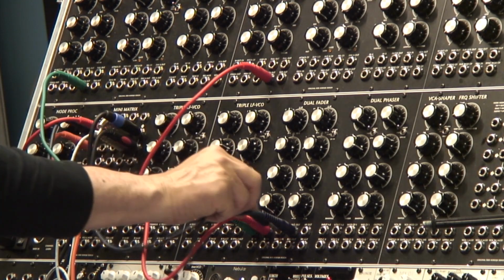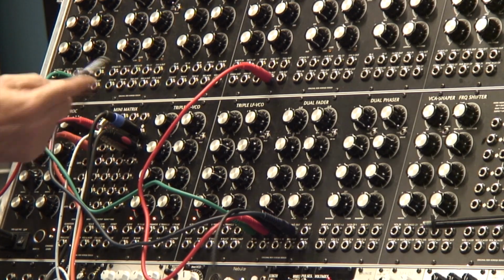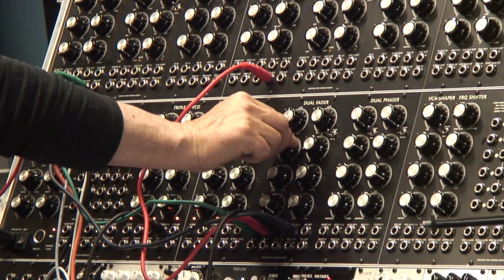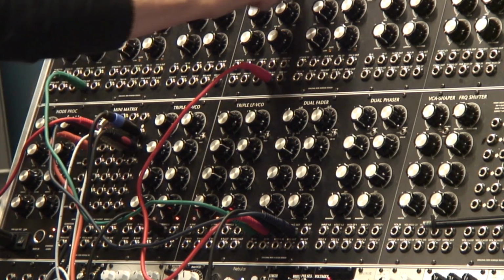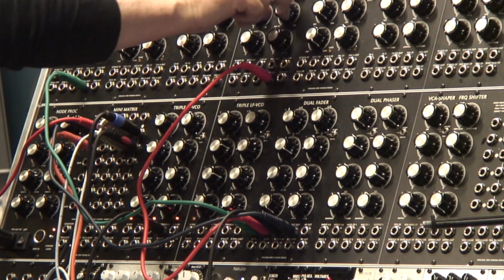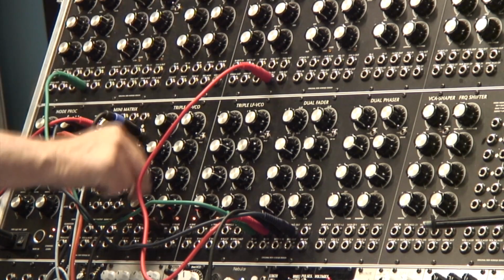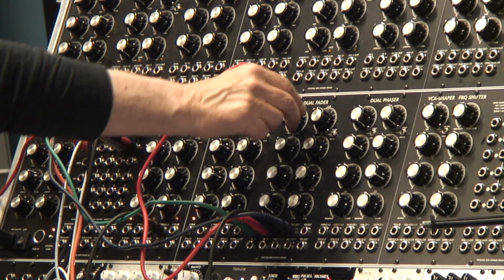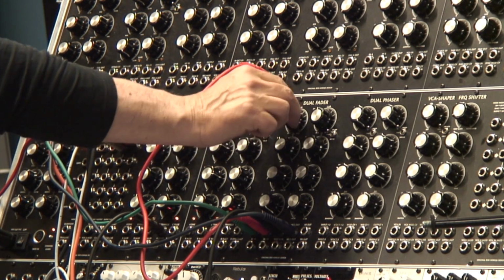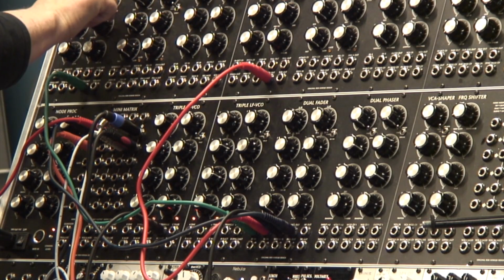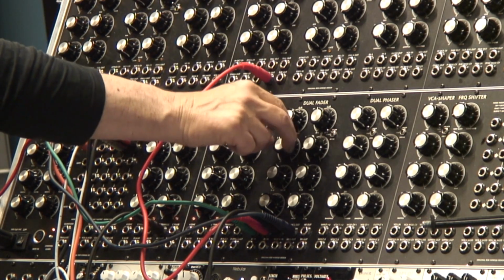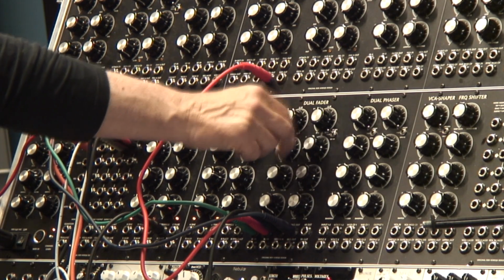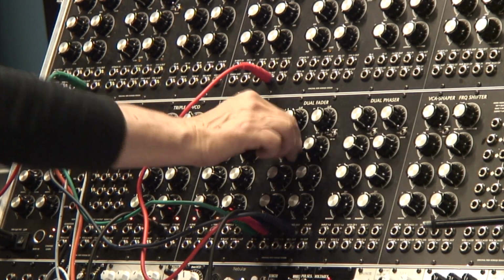So I can take an LFO signal and thus create different effects.